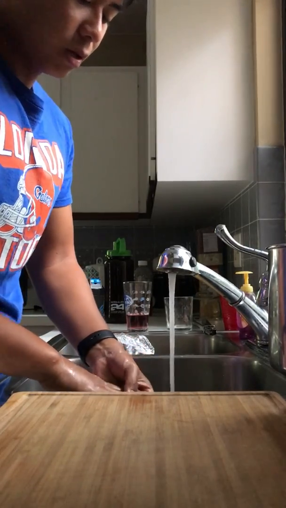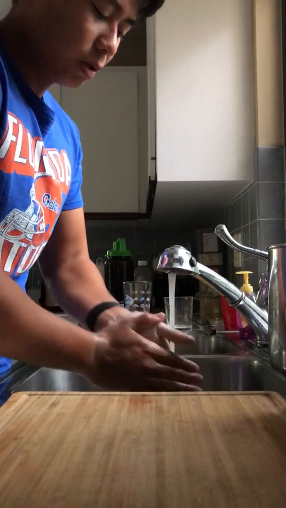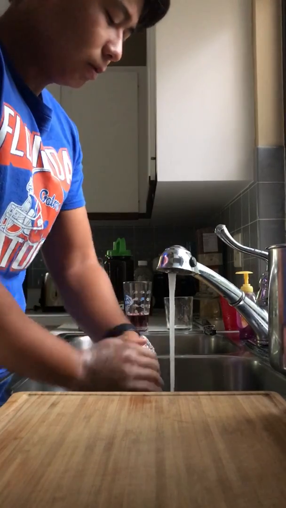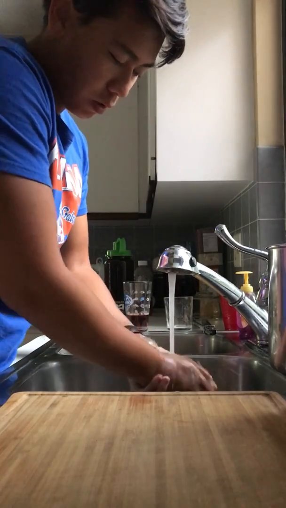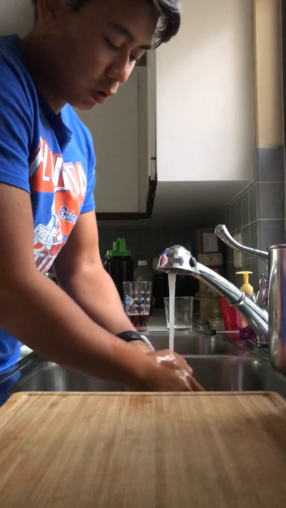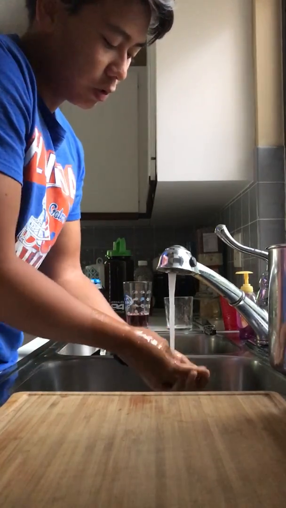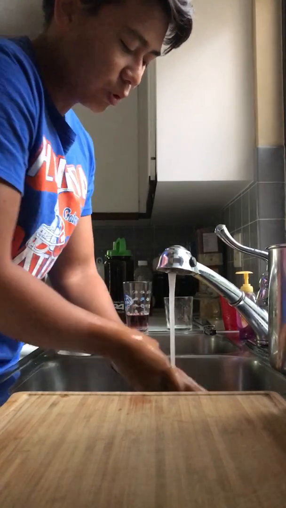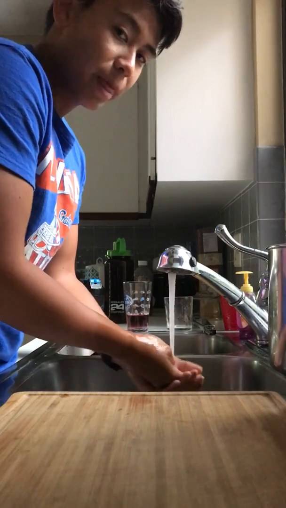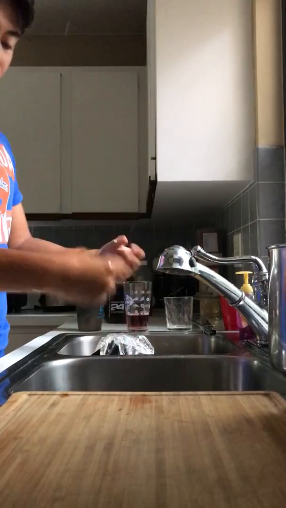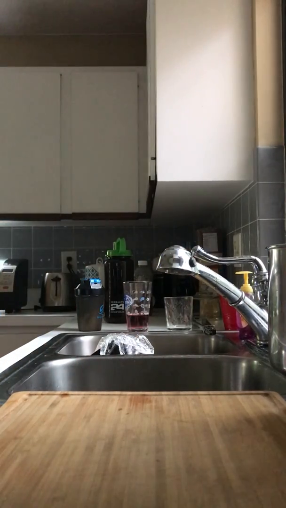You just keep rubbing, keep spreading the antibacterial soap across your hand, and go under some warm water. The warm water can also kill some of the bacteria, because they're not resistant to temperature. High temperatures can kill bacteria. That's why we cook food. And then afterwards you just dry your hands, and then you're done.